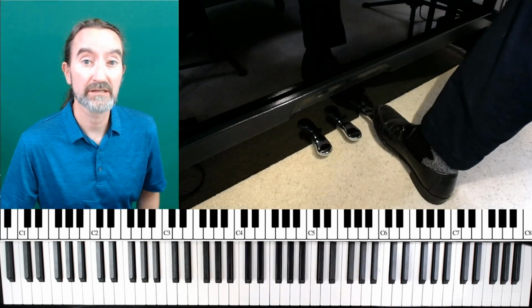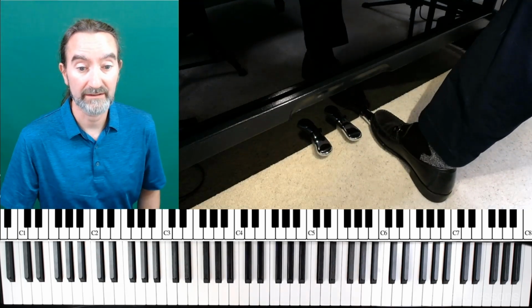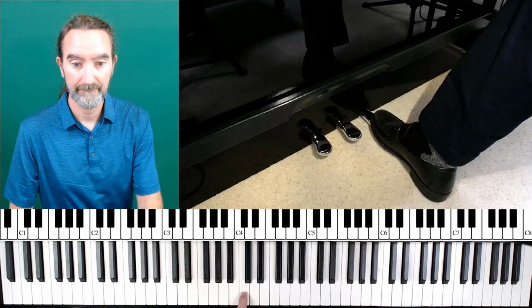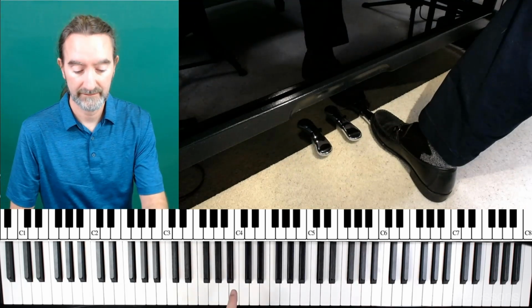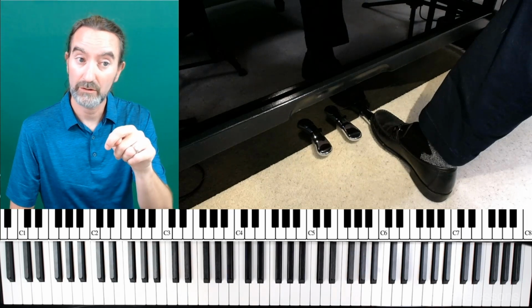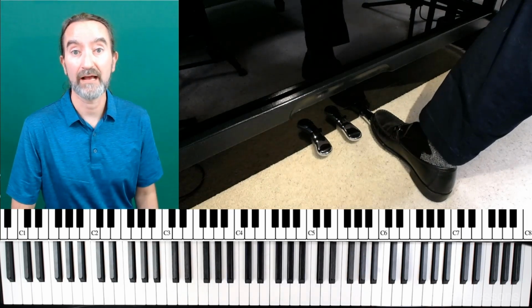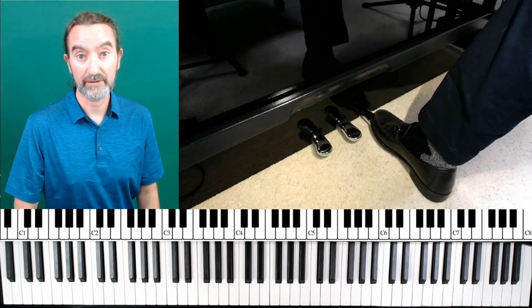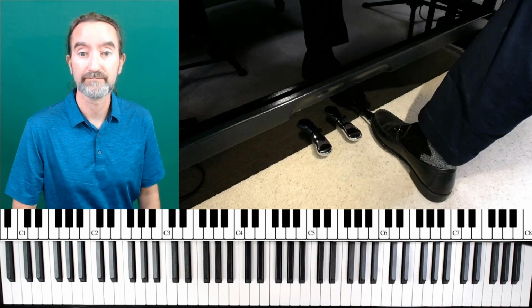When we're playing this pedal on the right, here's what it does. Now watch, I'm going to hit a key. You get to see this still on the bottom here. I let go of the key. It continues to make sound. We call this the damper or sustain pedal.